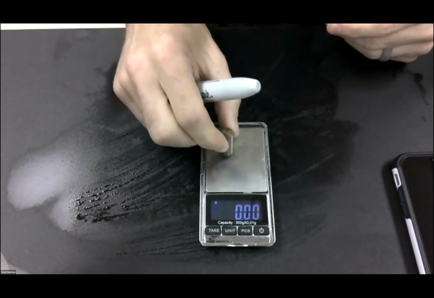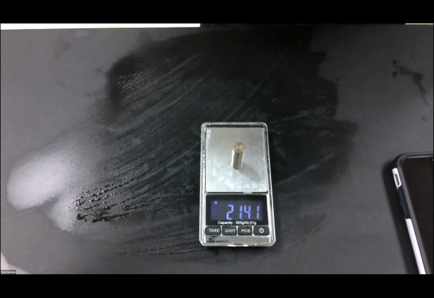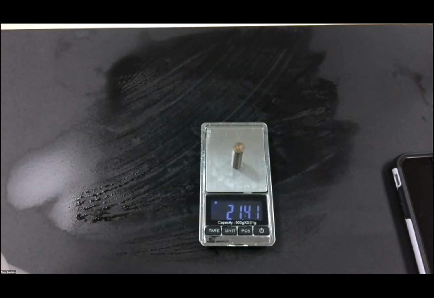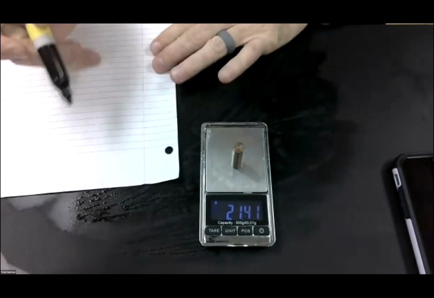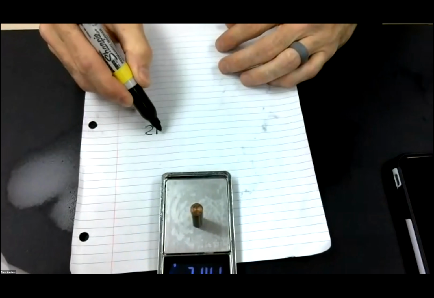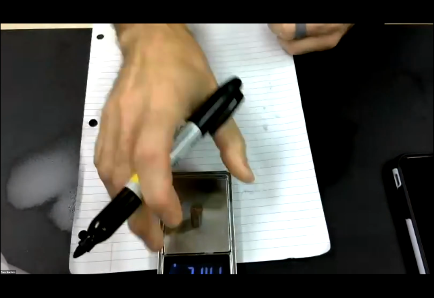So I've got this now in here. I will place my cylinder on here. It is 21.41. Let me grab a piece of paper and we will work out the math of this together. Because I'm always prepared. I can do this right now. So 21.41. Let me do this upside down with you. 21.41 grams.